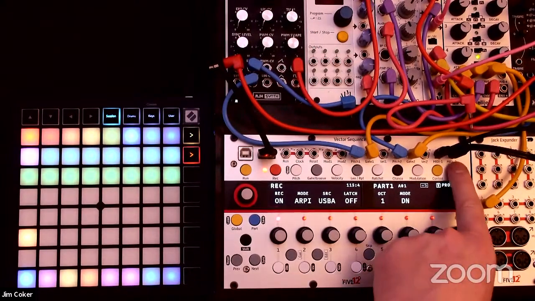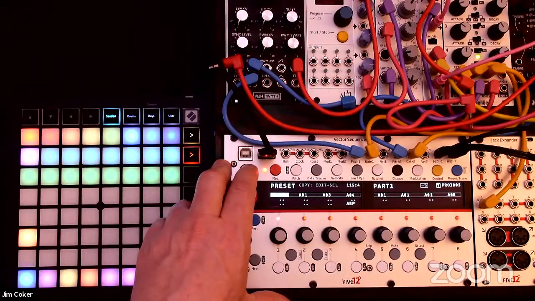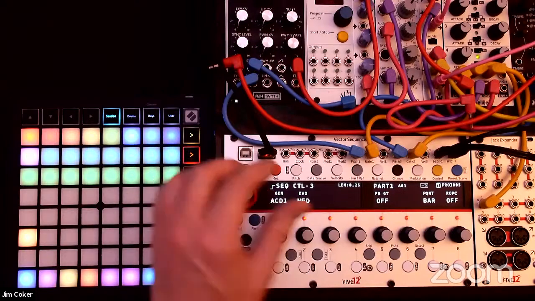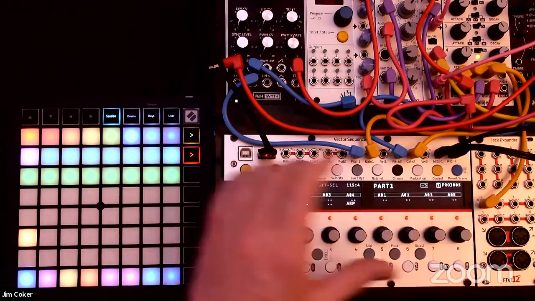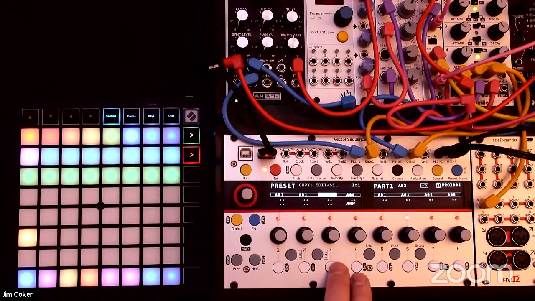Okay, so back to presets, and I'm going to play these 4 presets. I've got my preset quantization set to bar. So 4 very different presets.